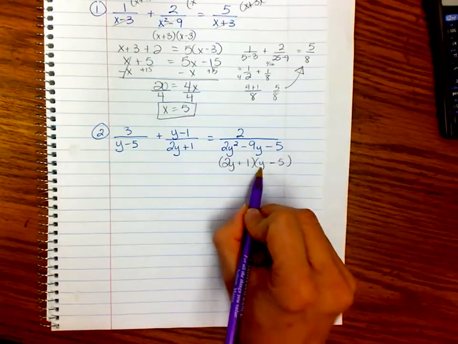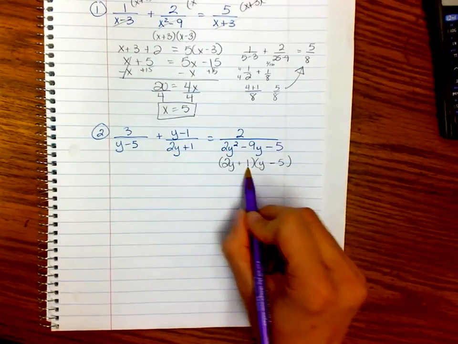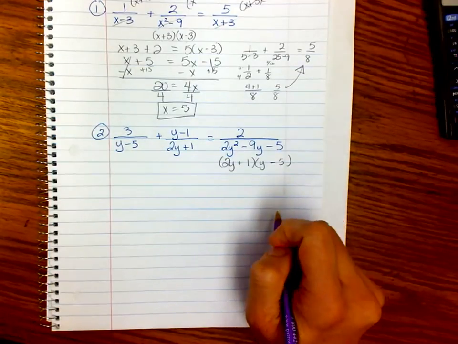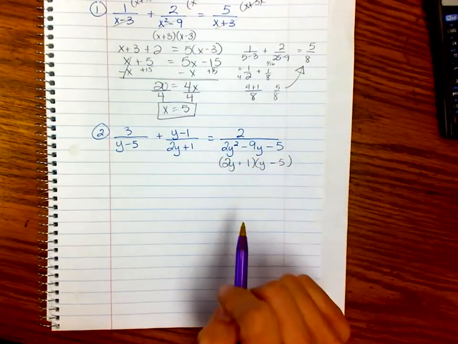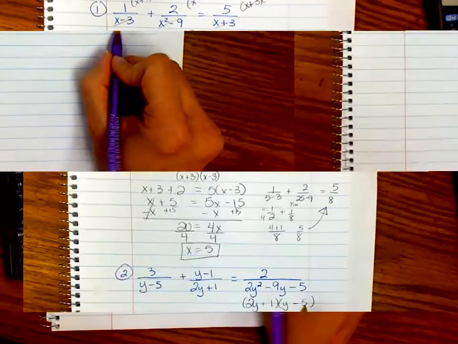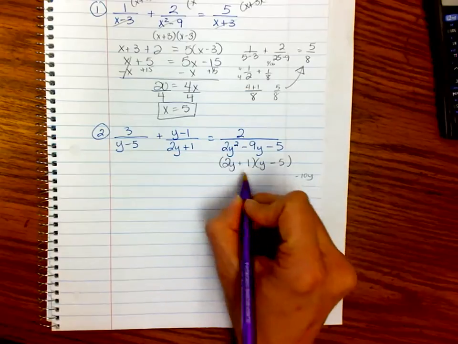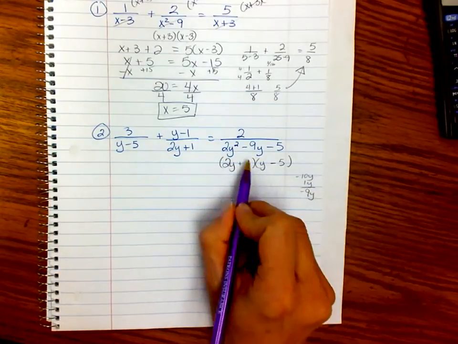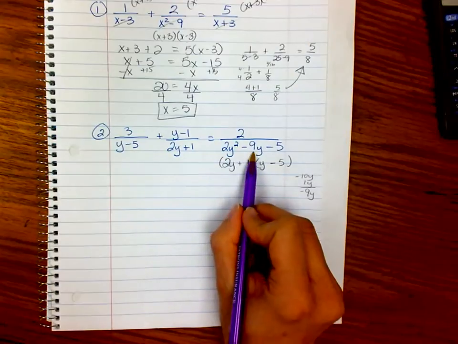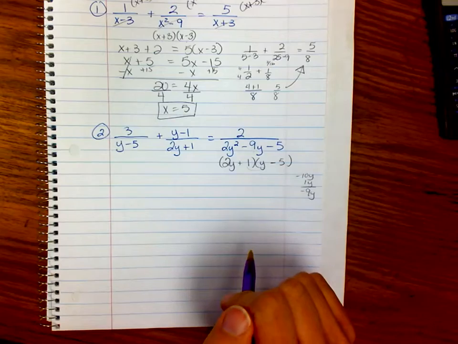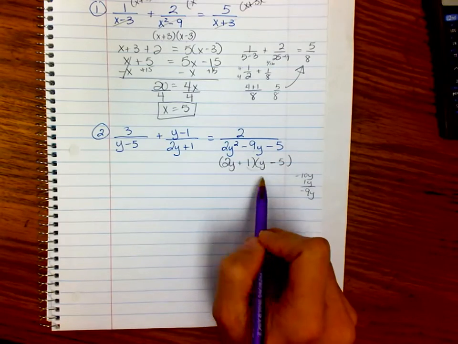We already know that 2y times y is 2y squared, and that 1 times negative 5 is negative 5. That's why we put those there. We didn't just randomly put them there. Okay, it might have looked that way. So 2y times negative 5 is negative 10y, and 1 times y is 1y. And when I add those together, I get a negative 9y, which is what my middle term here is. So I know that that's the correct factorization of that. And so now I know that this is my greatest common factor.